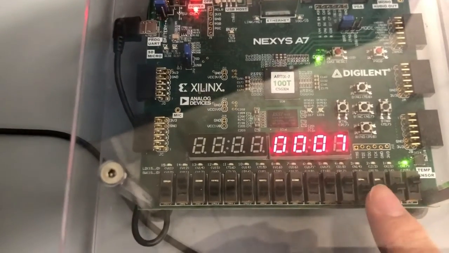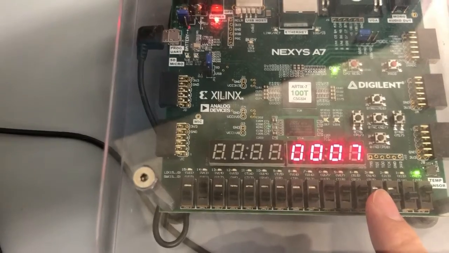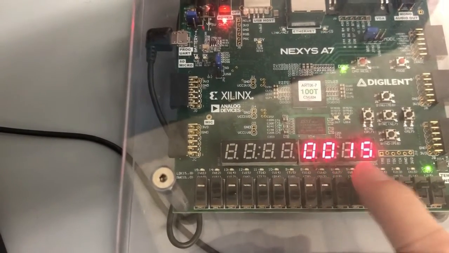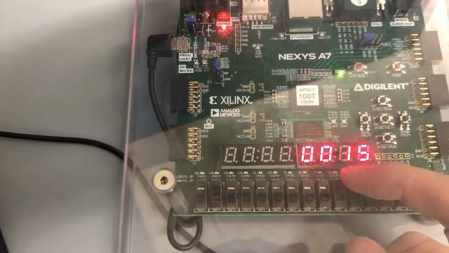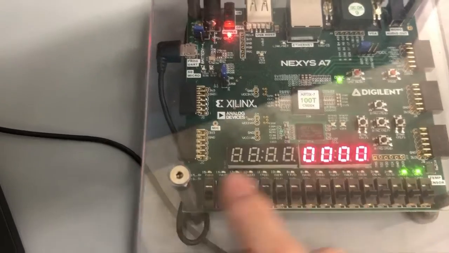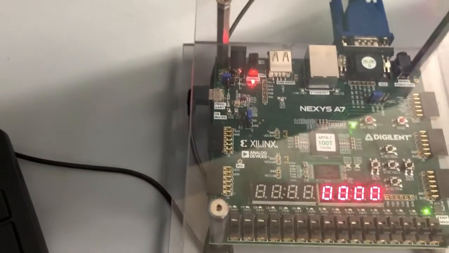Now I want to change the value of A to 15. Yeah, so it's not equal, and the larger number of 15 is shown on the 7-segment display. Yeah, so this is a comparator. Now I want to show my VGA display module.